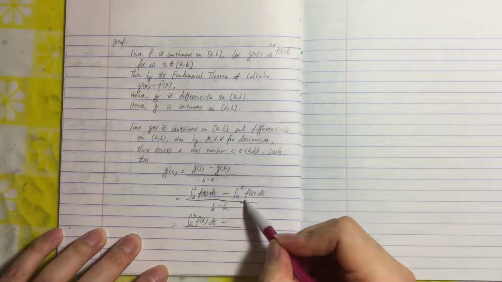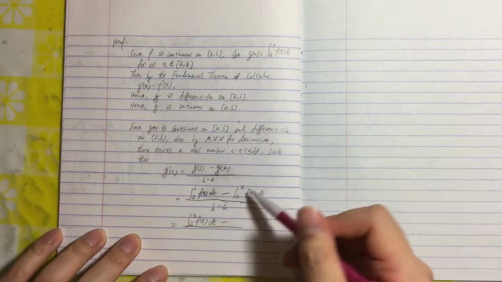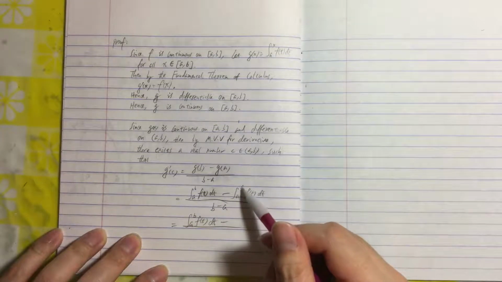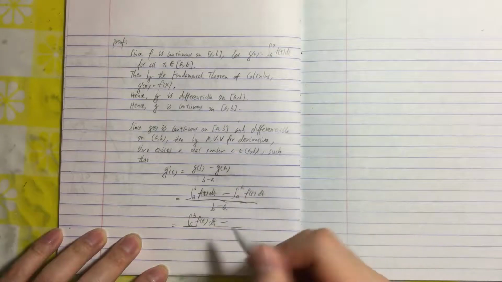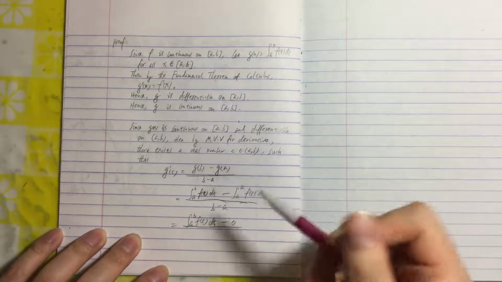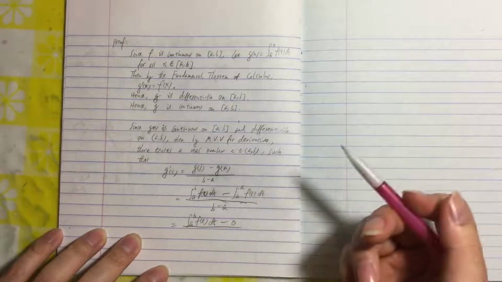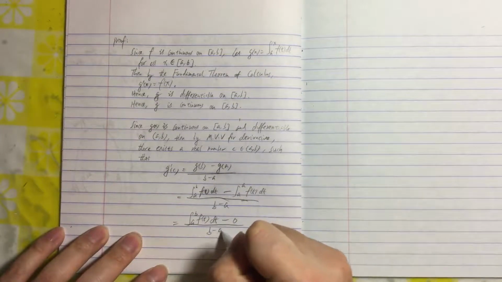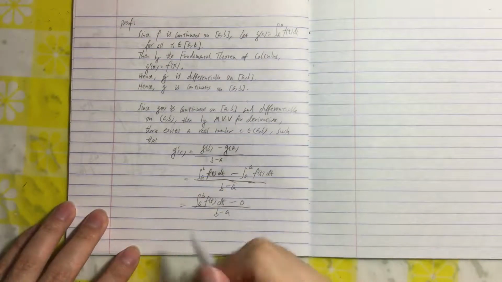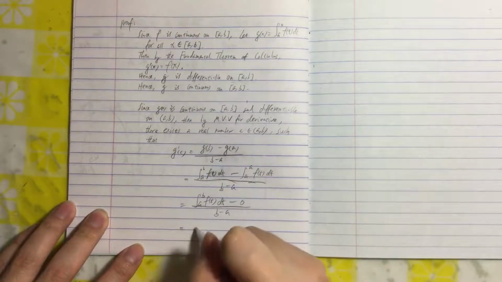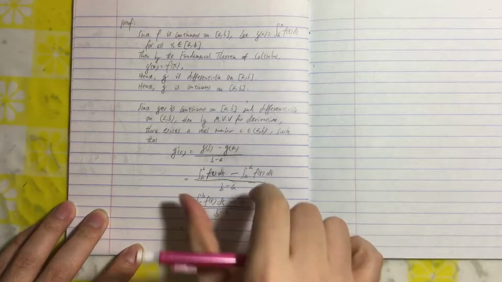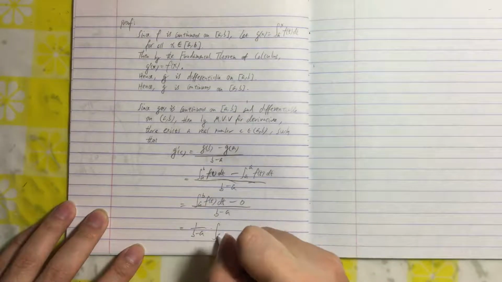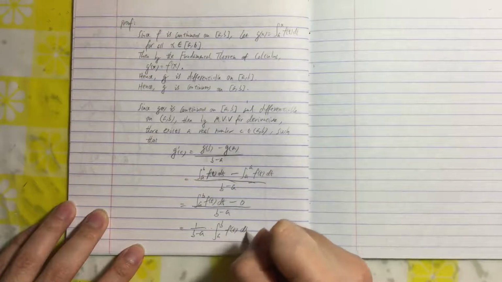What's the integral from a to a of f of t dt? It represents the area under the curve from a to a. If we try to find the area under the curve from a to a, there's no area. So this integral is 0. The integral from a to a of f of t dt is 0 over b minus a. And then this can be rewritten as 1 over b minus a times the numerator. In the numerator, this integral minus 0 disappears. We have the integral from a to b of f of t dt.